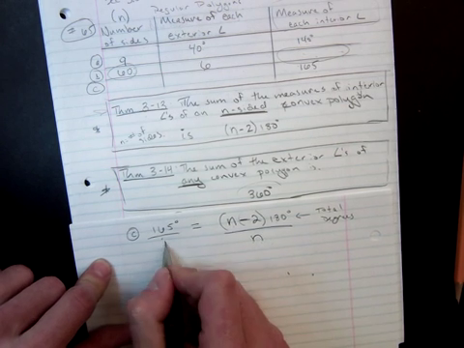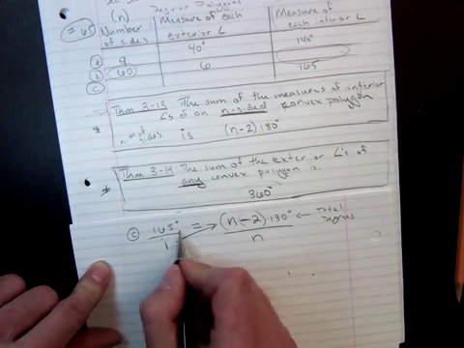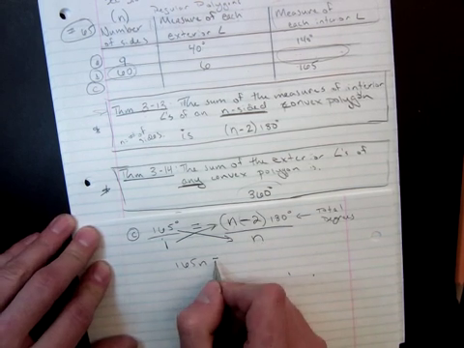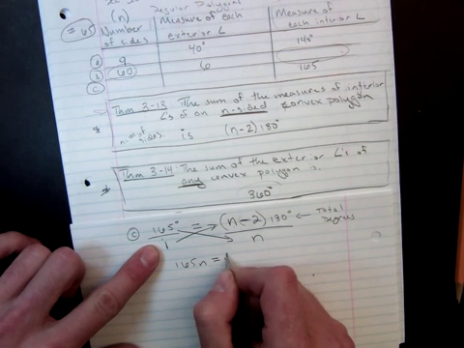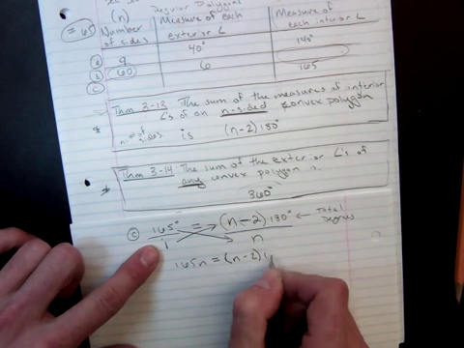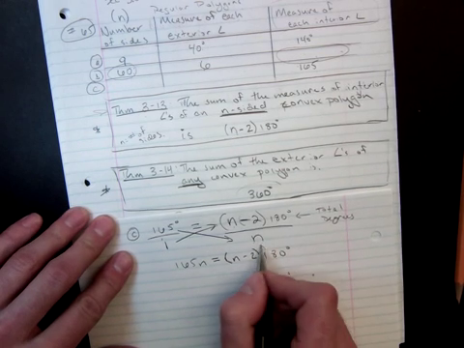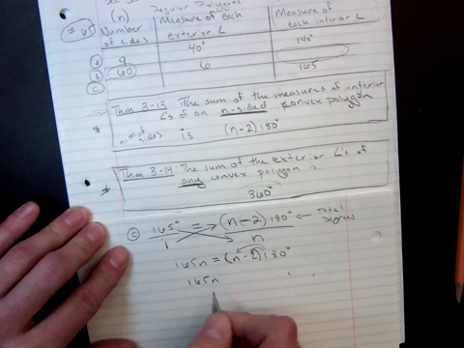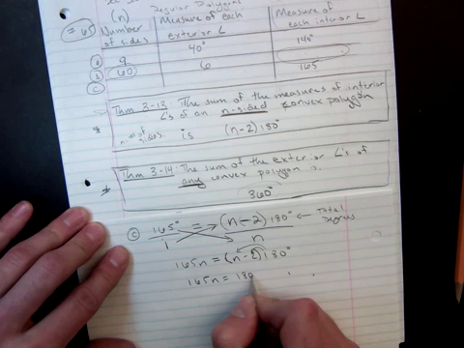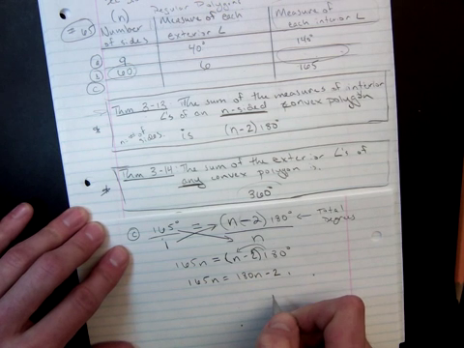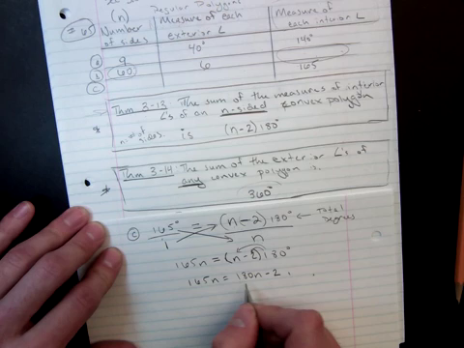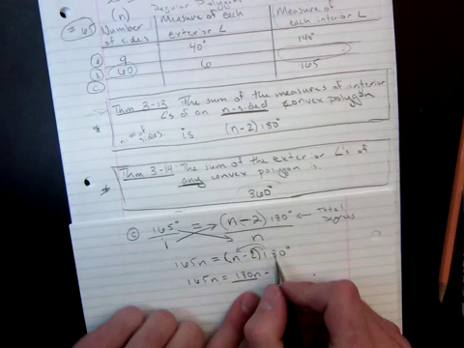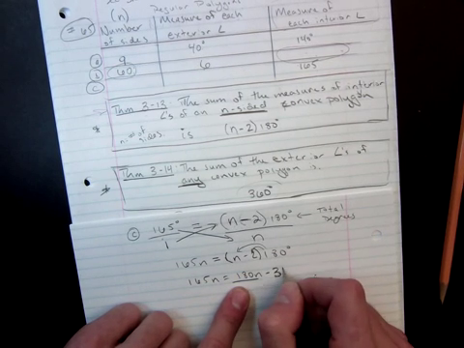Now again, I think the proportion is going to be the best way to go about this. I do a cross product, and I get 165n is equal to n minus 2 times 180 degrees. I can use the distributive property and distribute the 180, and I get 165n is equal to 180n minus, oh, I'm sorry, not minus 2. I forgot to distribute. 180 times 2 is negative 360.